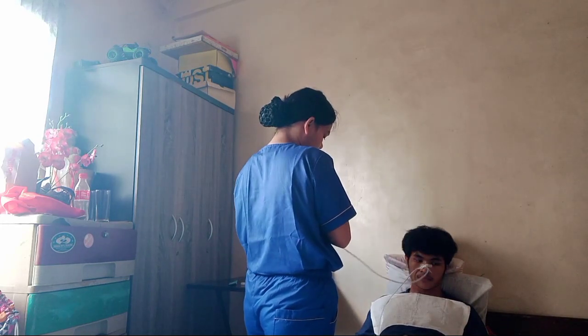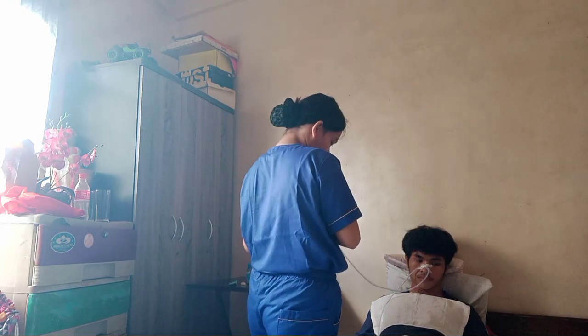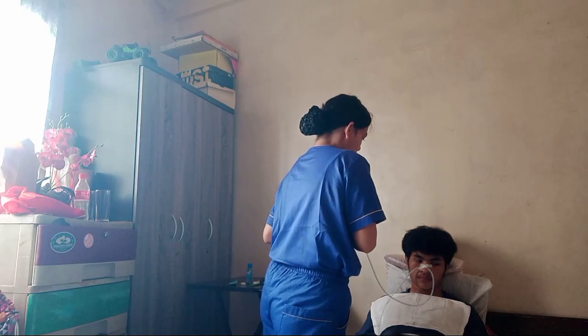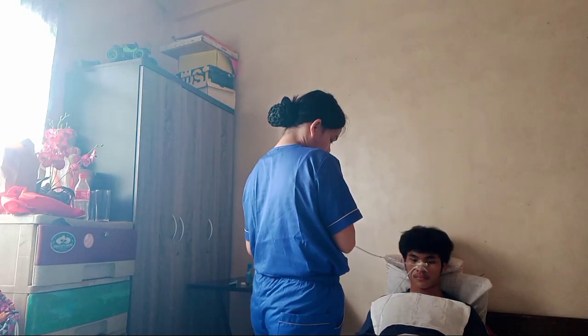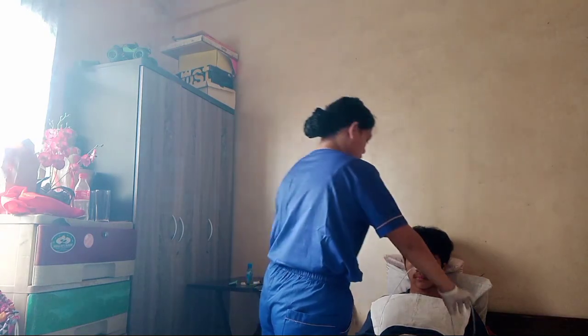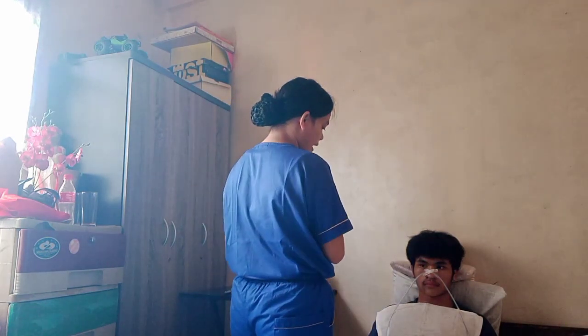Then, after that, if the tube is to be removed, clamp or pinch it. Then, remove all used equipment from the bedside.